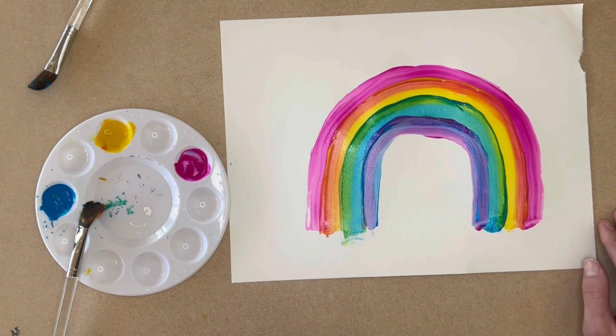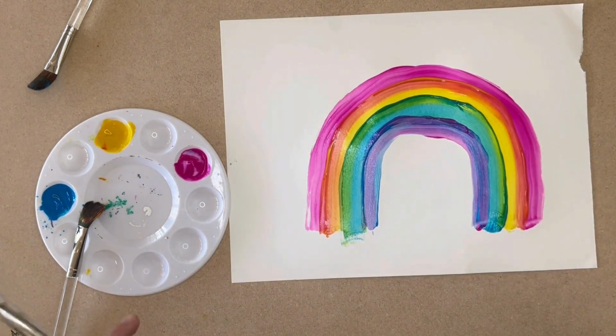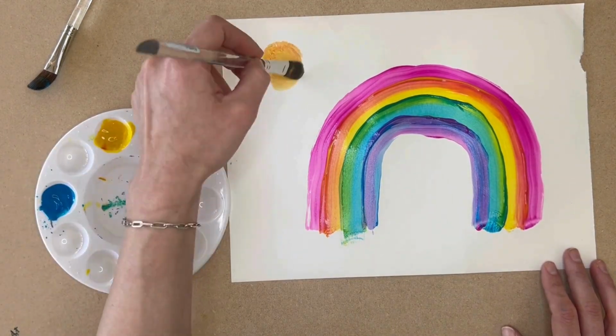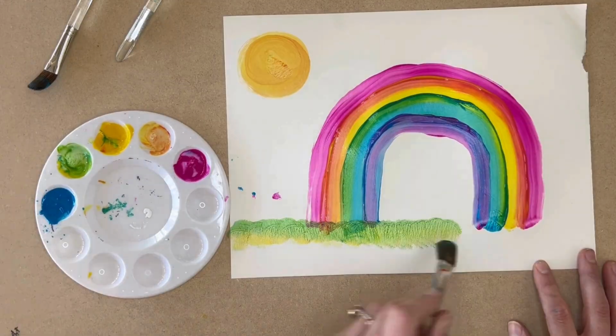And that's it. You can stop here, or if you like, you can add some stuff to the background. I'm going to go ahead and finish this just for fun. And if you want, you can add your own background.